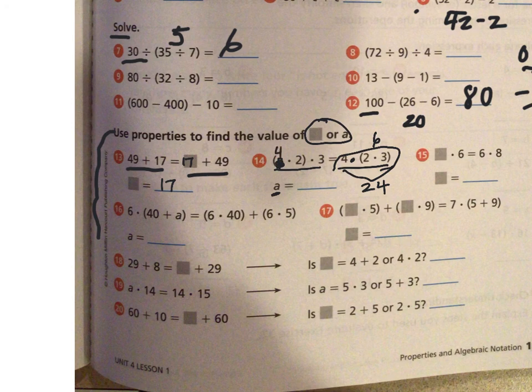So let's try 4. Let's put a 4 there and see if that works. 4 times 2 is 8, and then I have to do 8 times 3. Here's my dot. That means this side also adds up to 24. So I figured out that A is 4. Okay, A equals 4. It's a little bit of trial and error as you're doing this to figure it out, guys. Okay, some of them are easier than others.